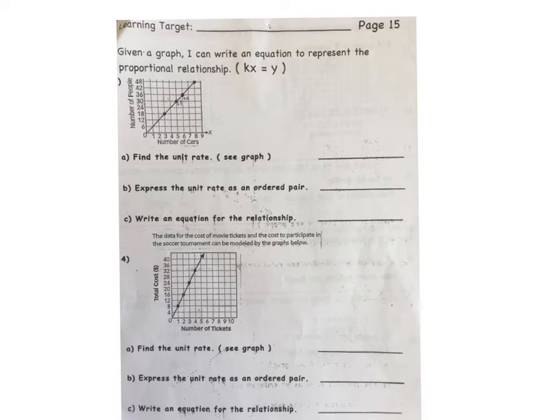We know it's a proportional relationship because, first of all, the graph we've been given starts at 0, 0, and if you look at the line, it's straight. It is rising at a consistent, steady rate. Those two conditions are met, so we know it's a proportional relationship.